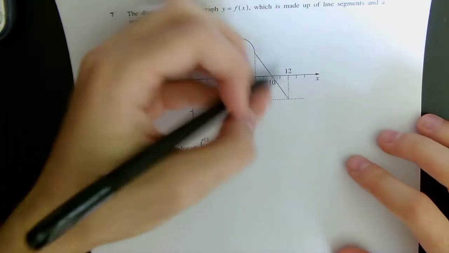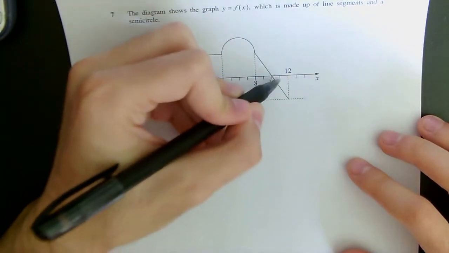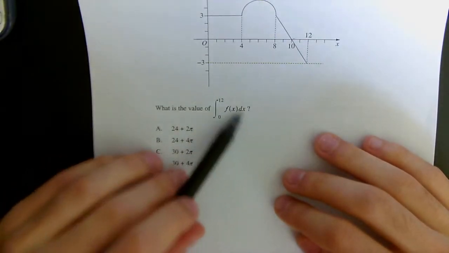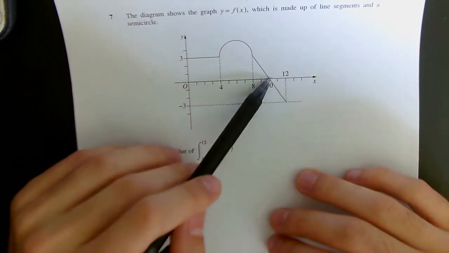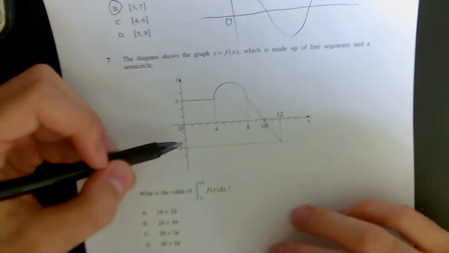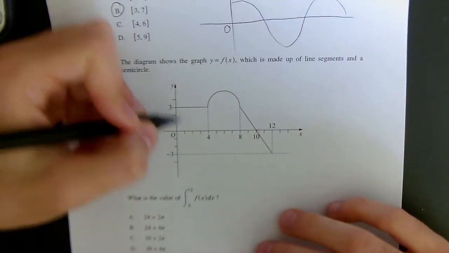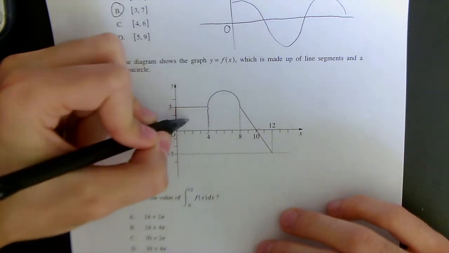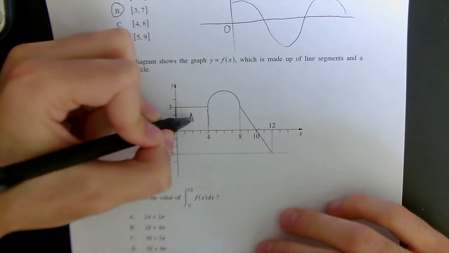So this area under here will give us a negative value because it's below the axis, okay? So when I try to integrate this, I'm going to have to subtract this area. So what I'm going to have to do is find the area of all these parts. So I'm going to have to find the area of this rectangle here, okay? So I'm going to call that area 1.